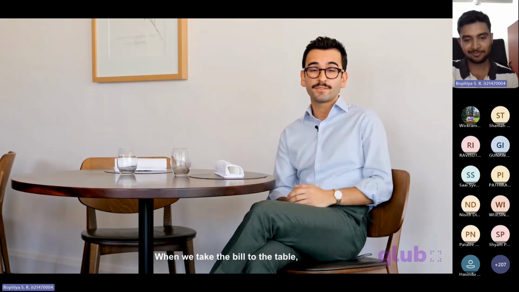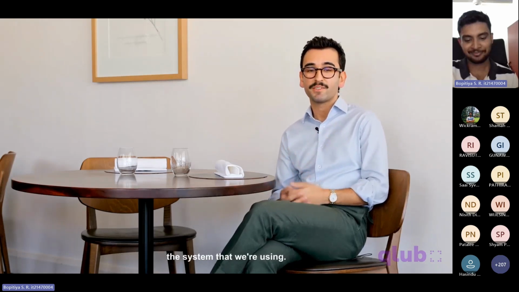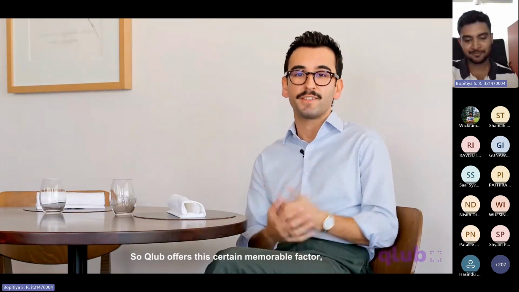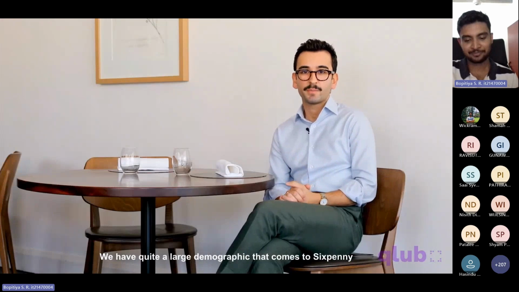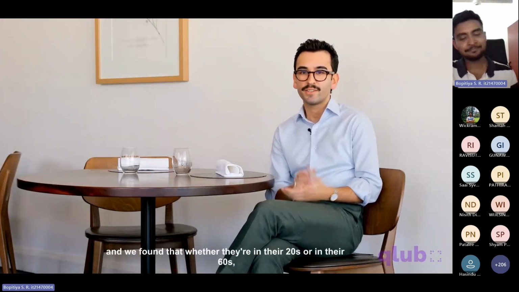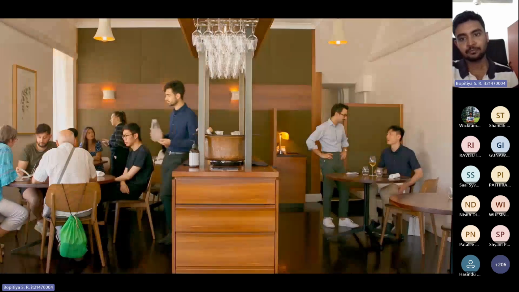As well. When we take the bill to the table, we find that a lot of guests are quite intrigued about the system that we're using. So Club offers this certain memorable factor which the guests then end the experience with. We have quite a large demographic that comes to Sixpenny, and we found that whether they're in their 20s or in their 60s, everyone's always enjoyed the experience of using Club.